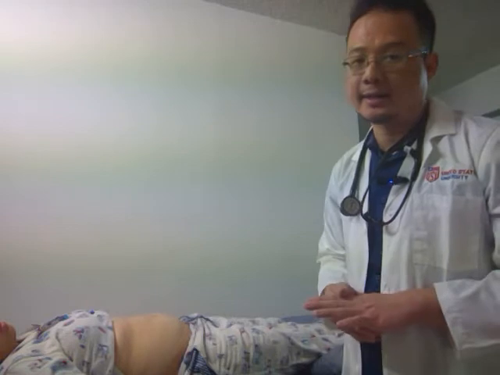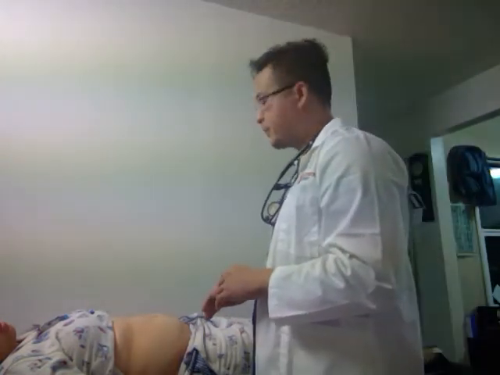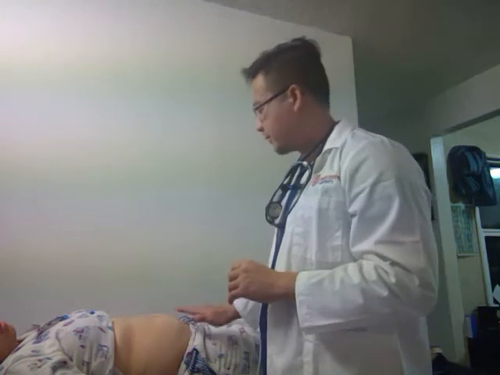So during the palpation, we touch the patient and we watch the face. Sometimes we can ask the patient to bend the knees. That may help to relax the abdomen. But she's really relaxed right now, so I don't need the patient to bend the knees. Okay, so right now I'm going to palpate from the right lower quadrant first.